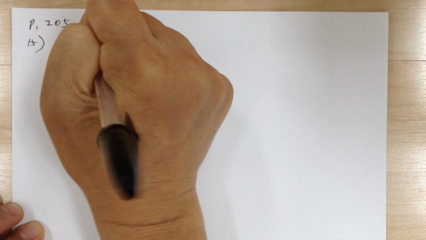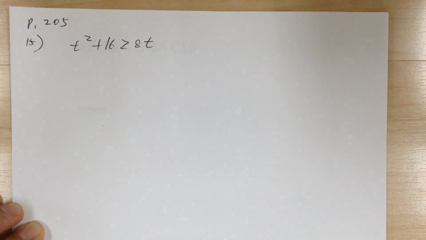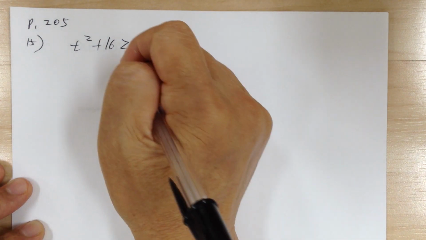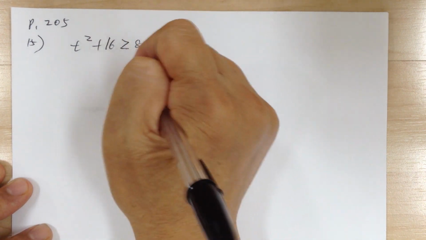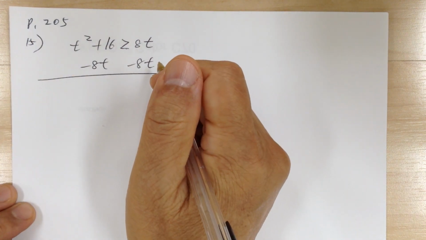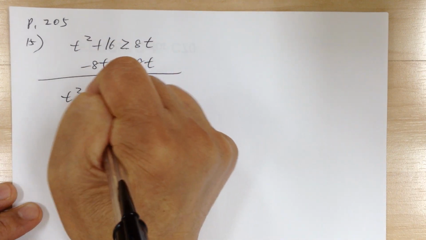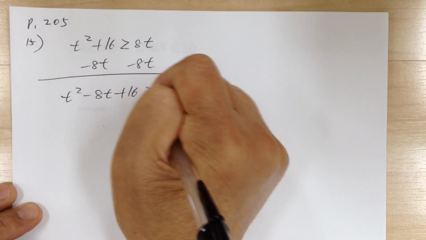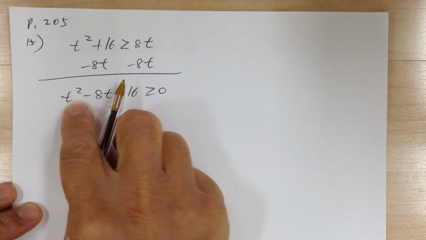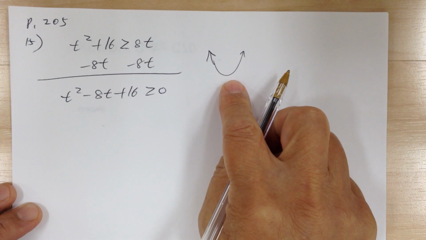You have t squared plus 16 greater than or equal to 8t. From here, again, you have to make it with 0, so minus 8t minus 8t. And you're going to get t squared minus 8t plus 16 greater than or equal to 0. Because it's a square, the graph's going to look like this.